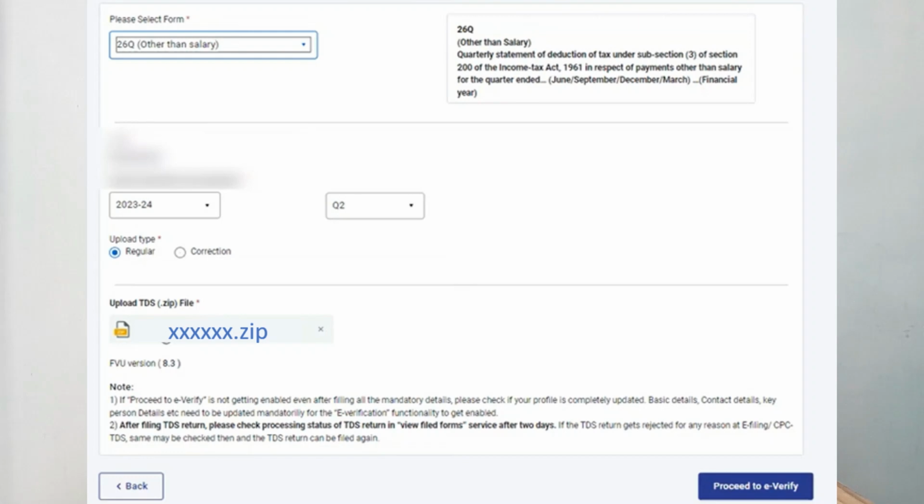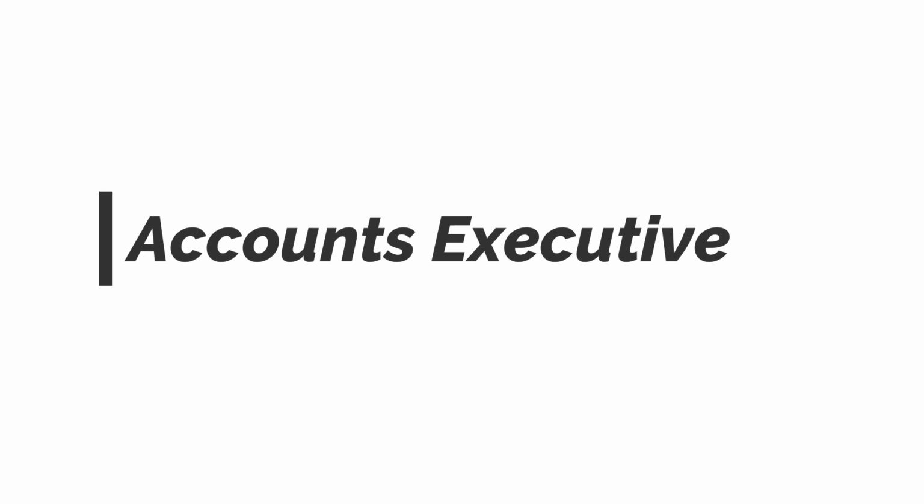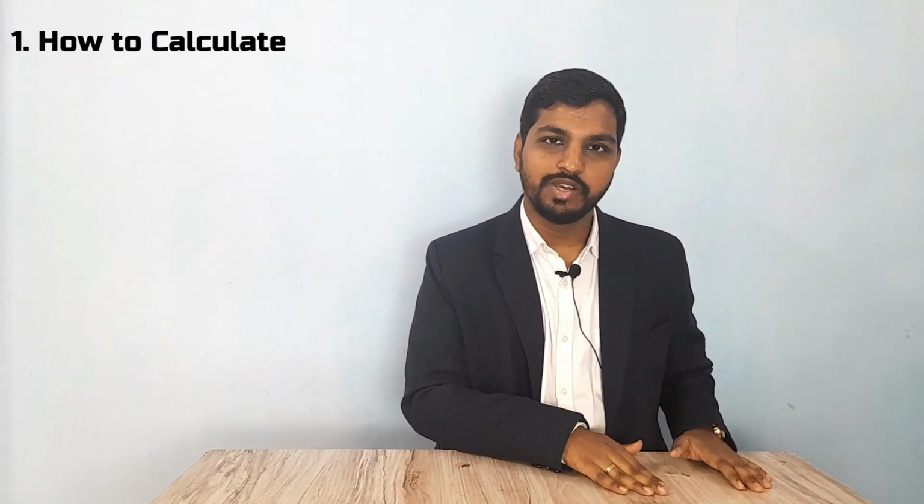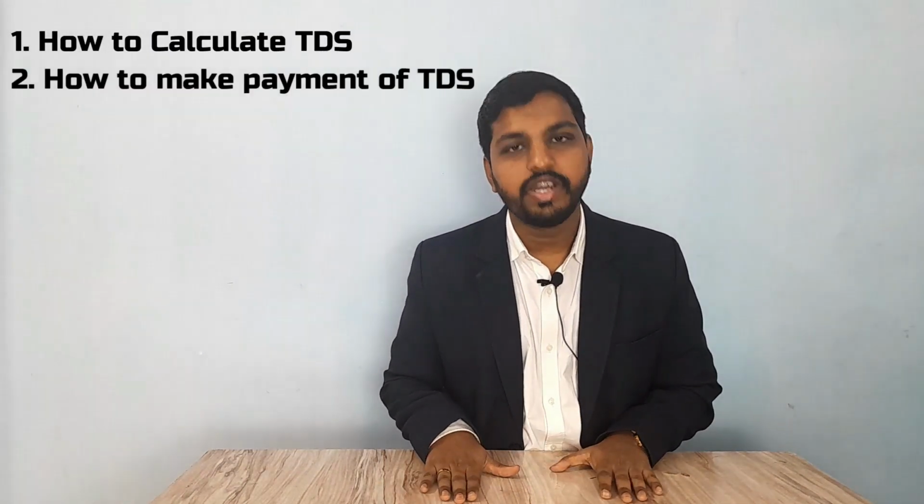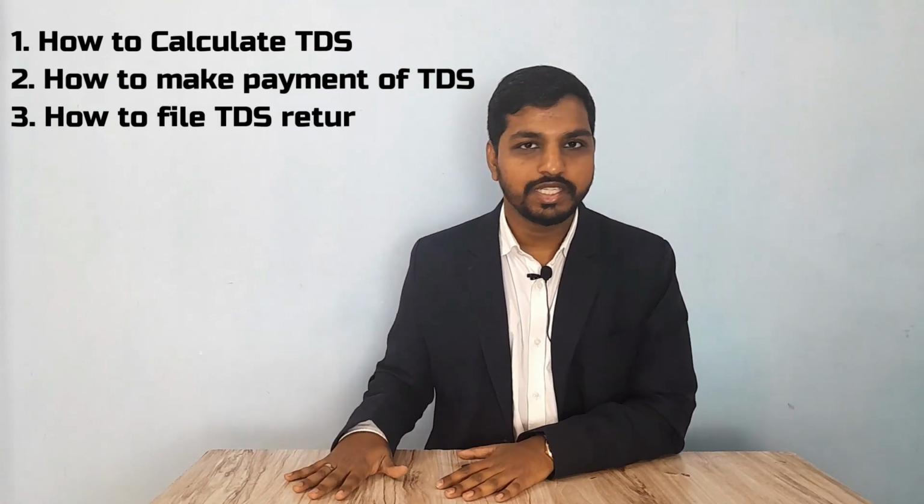On this portal, first select the file that you have created, the zip file. Which zip file? The FVU zip file. So select that here and then click on proceed. And once you verify using the OTP option, you can see the option to verify with OTP. Select that and proceed. So this brings us to the end of this entire TDS journey. So you learned how to calculate TDS, how to make payment of TDS, and now how to file TDS returns.